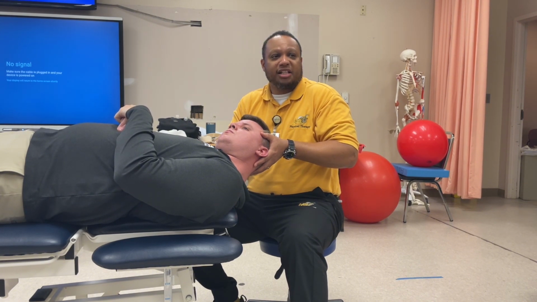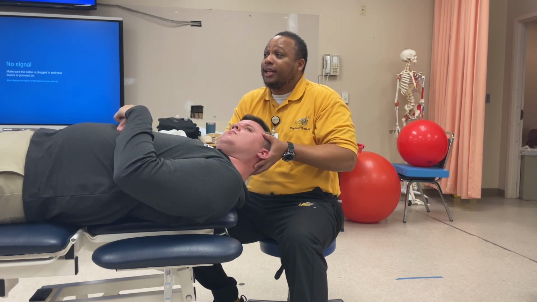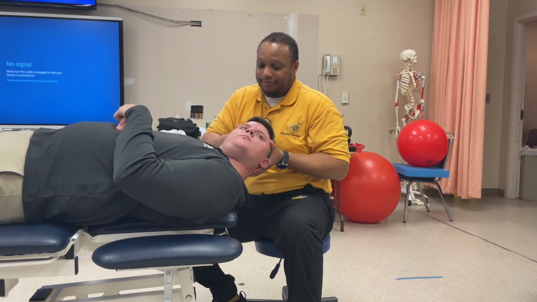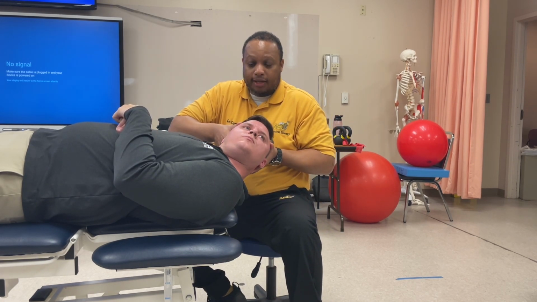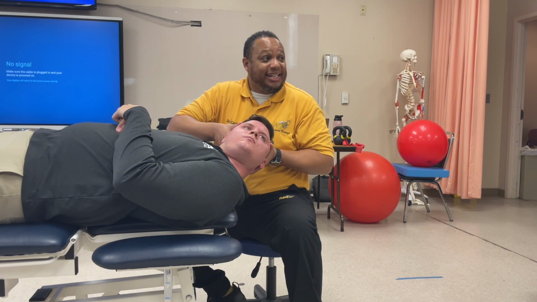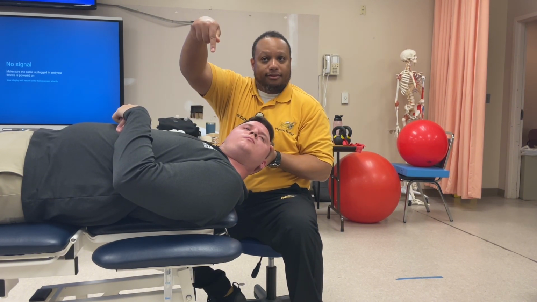Anybody ever shot a slingshot? Put a rock in that slingshot and shot it. So what I want to do to get more stretch on this left SCM is rotate him to the left. Maintain the flexion and rotate him to the left. Now the SCM is like a sling. It's more elongated like this. You see?